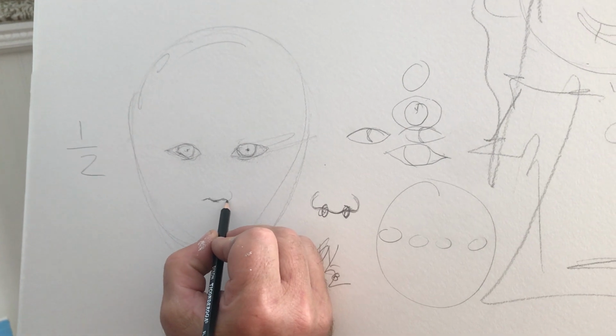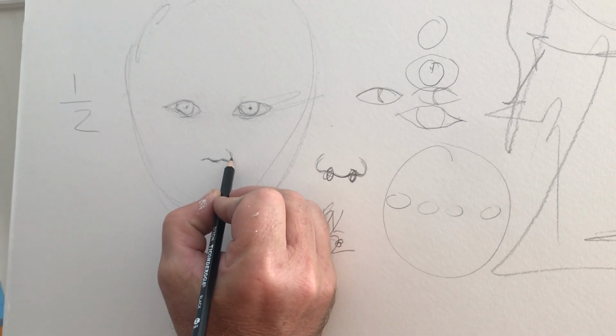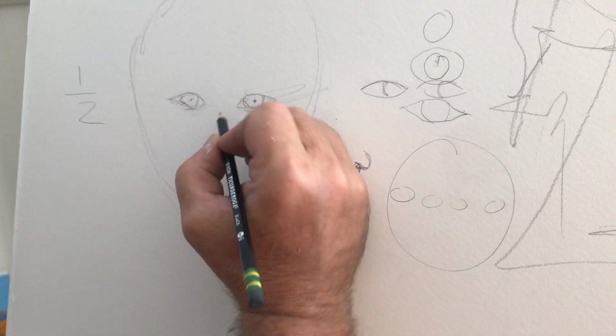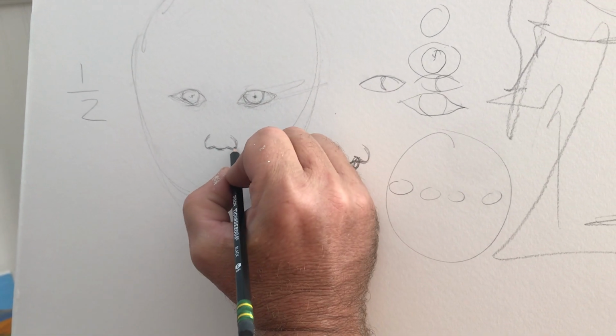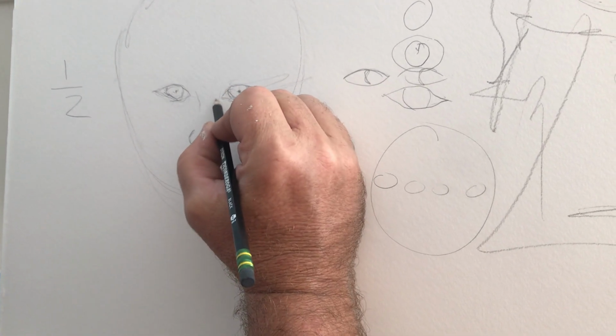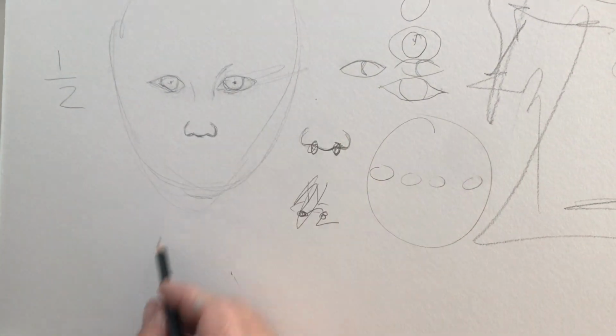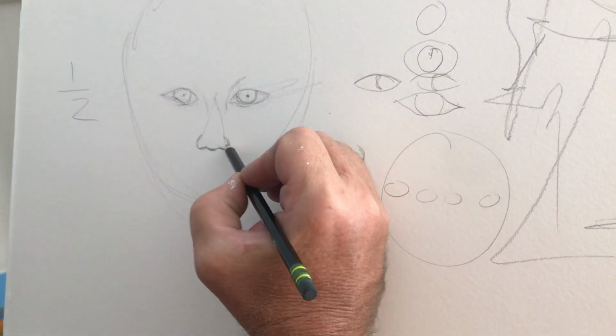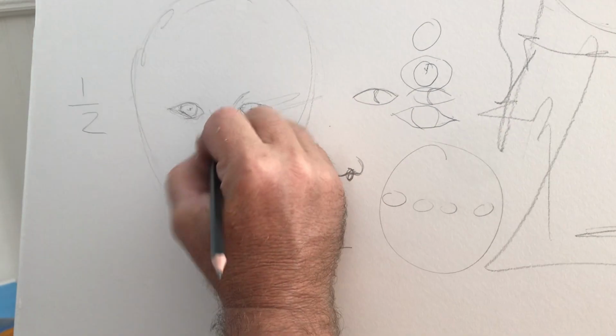If you're drawing a specific person, you'd want to look at a picture of that person to see how, because everybody's nose is different, right? Some people's are wider, other people's are more narrow, more V-shaped or whatever. Sometimes students will draw something like this. What I would really not recommend is drawing a big triangle like that. That's really fake looking, so I would avoid that.